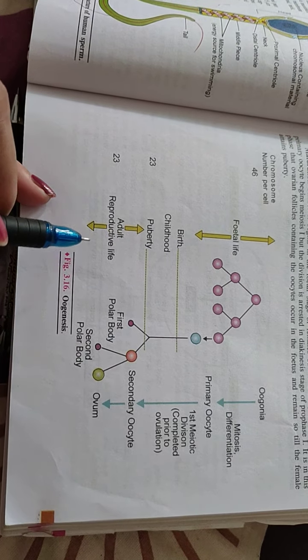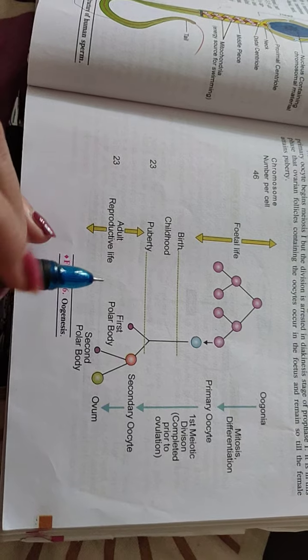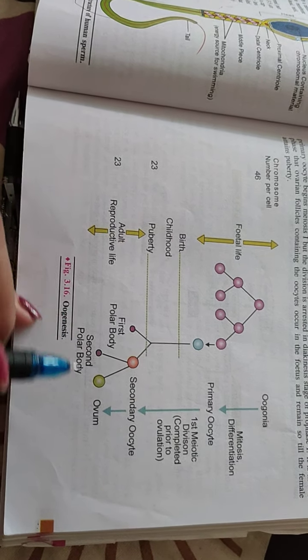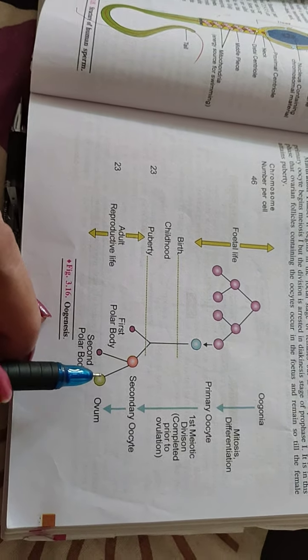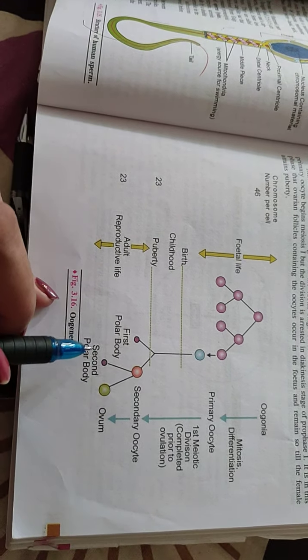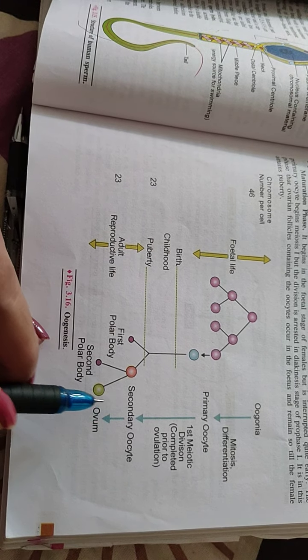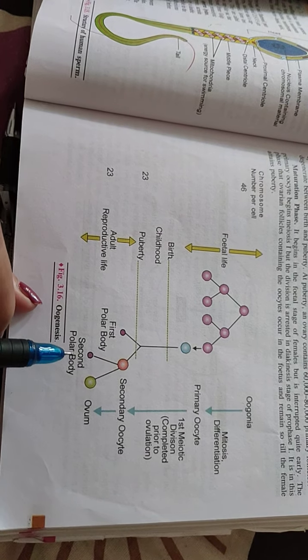And in adult reproductive life, once the sperm reaches the fallopian tube, then meiosis second occurs and they will form the ovum and the second polar body.